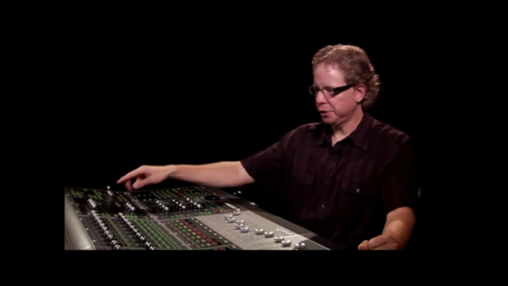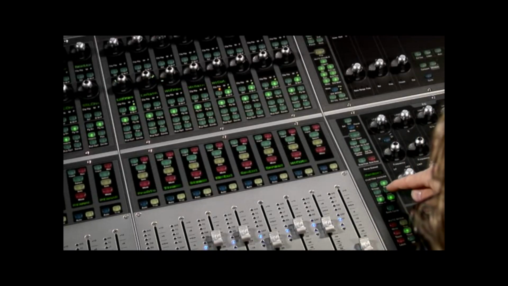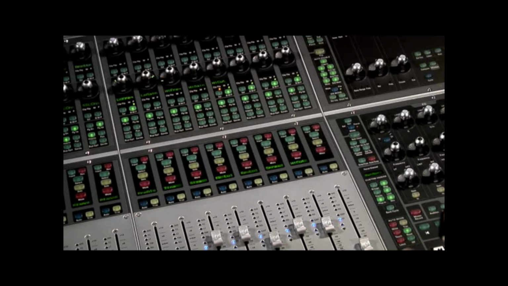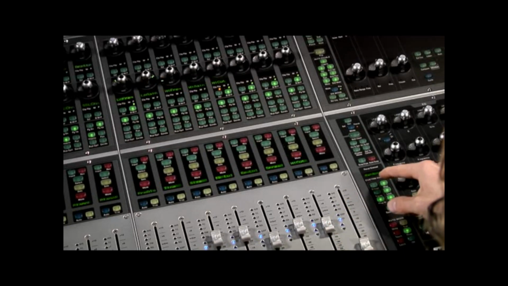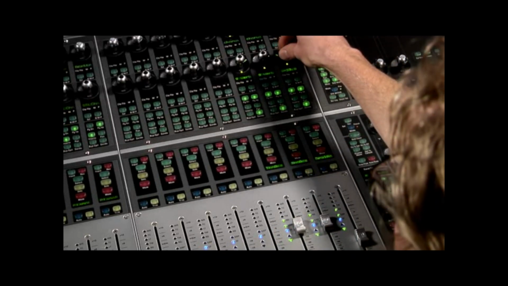We talked about lock earlier with dynamics and EQ, but lock is actually really useful. What it allows me to do if I lock off this section is, for example, jump back to a custom fader group mode where, for example, I'm controlling my acoustic guitars. And I want to add a little bit of guitar verb.